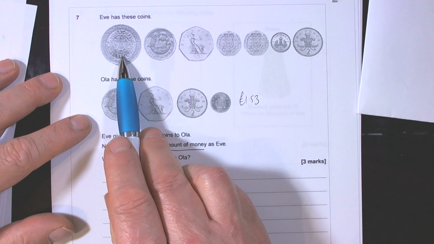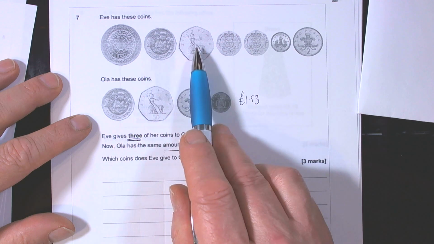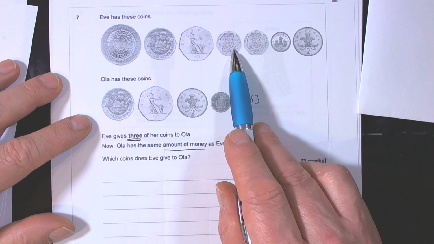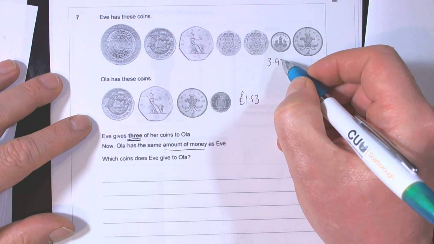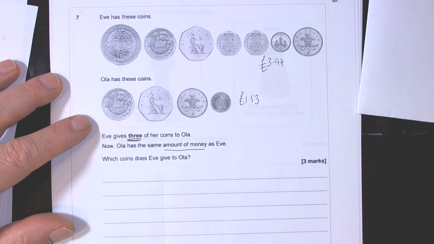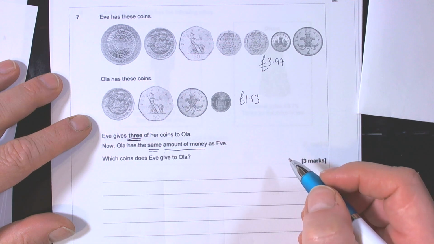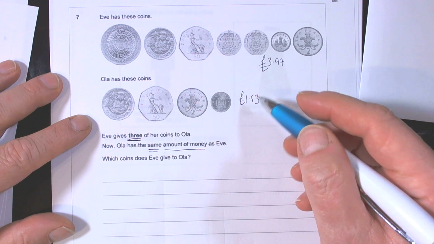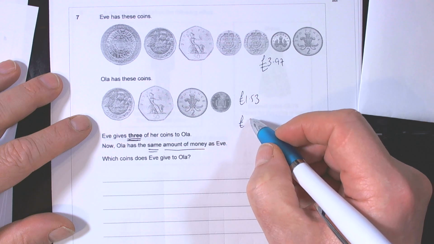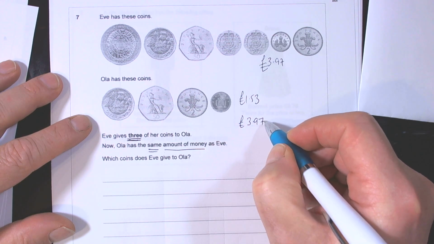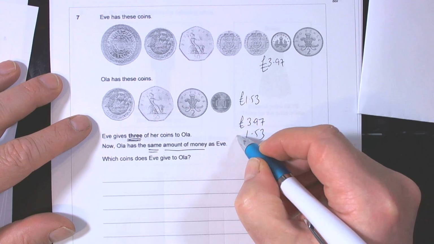And here we've got a £2, £3, £3.50, £3.70, £3.90, £3.97. Now, because they're going to have the same amount, then basically we'd add up these and halve them, and that'll tell us how much each person should get to have the same amount. So 397, 153.